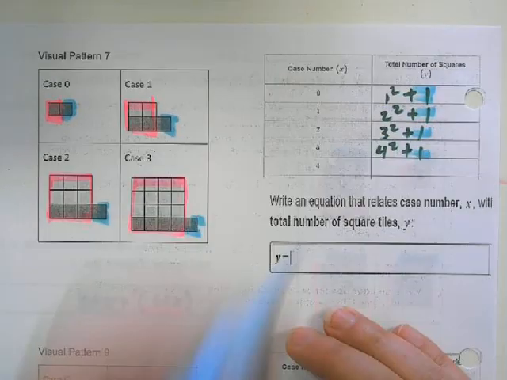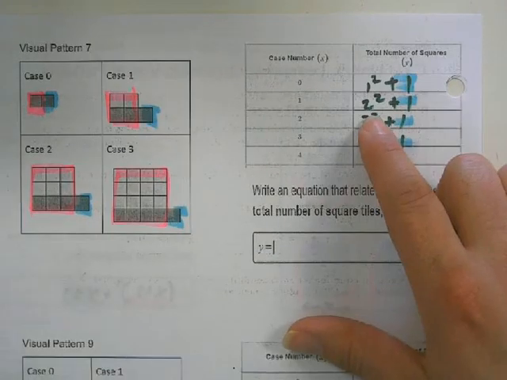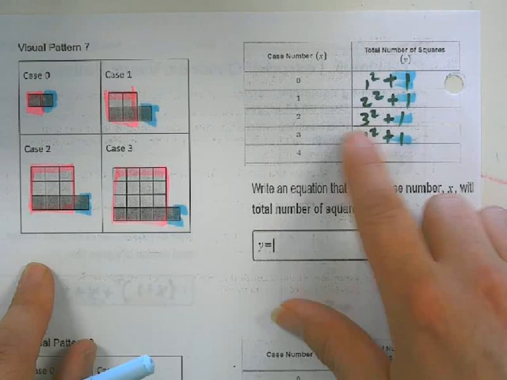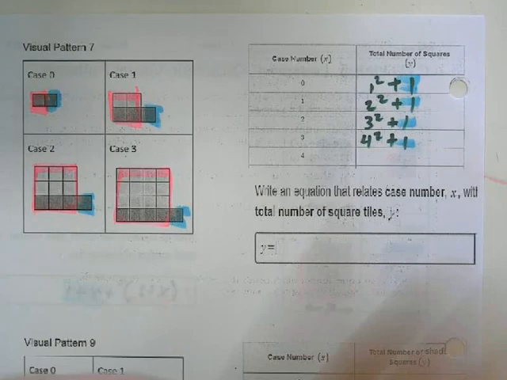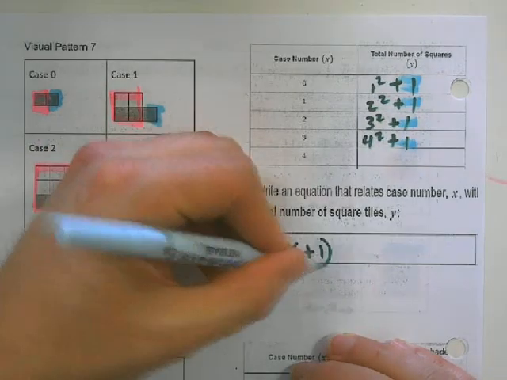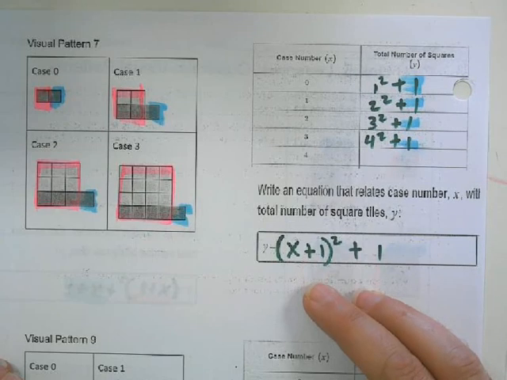Okay. And so in case 1, we've got a 2 by 2. In case 2, we've got a 3 by 3. In case 3, we've got a 4 by 4. So we always have it's going to be 1 higher squared and then plus 1. Okay.